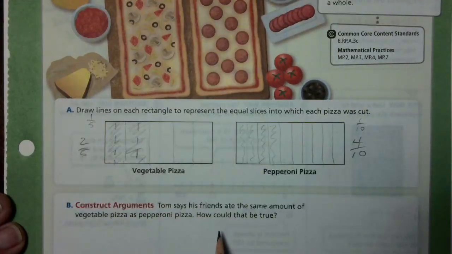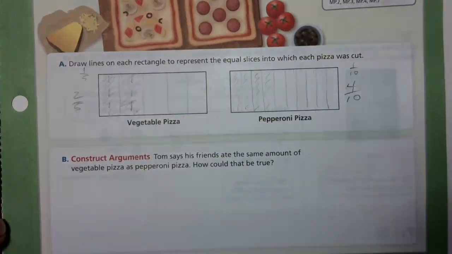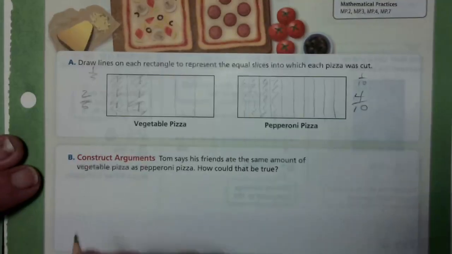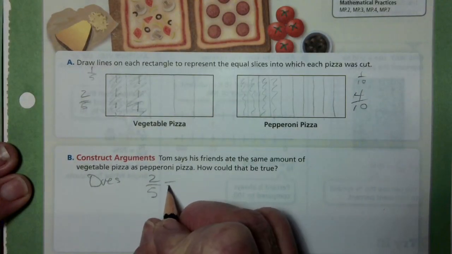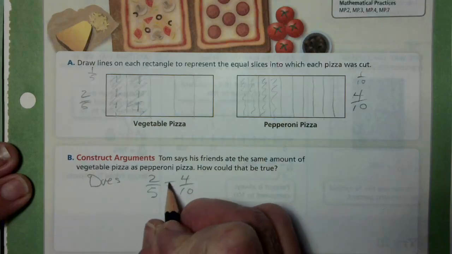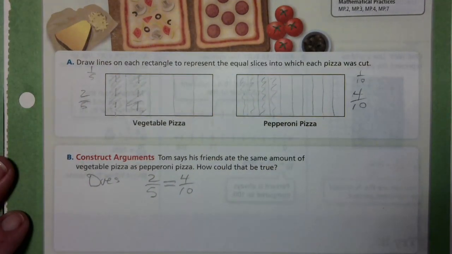I'm going to come down here and we're going to say, Tom says his friends ate the same amount of vegetable pizza. Did they? Did they eat the same amount as pepperoni? Well, let's see. Does 2/5 equal 4/10? Let's see if it does. What do we know about equivalent fractions?